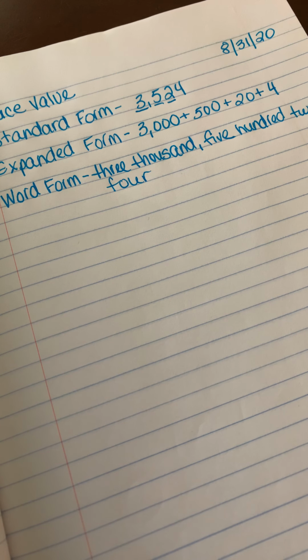Notice for word form, I am not writing the word and. The word and indicates that there's a decimal in your whole number, and for now on place value, we're going to be dealing with whole numbers. So we don't use the word and.